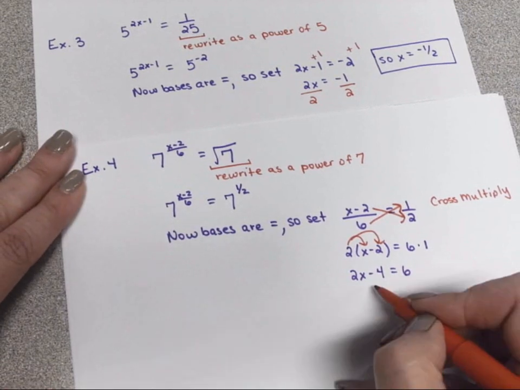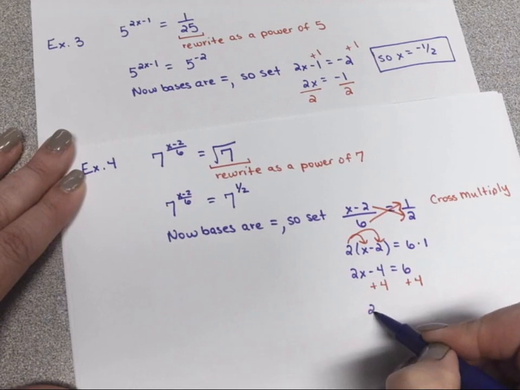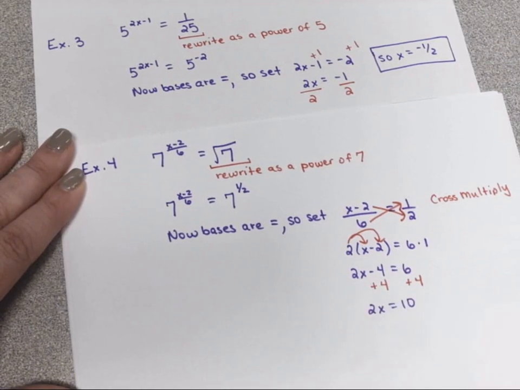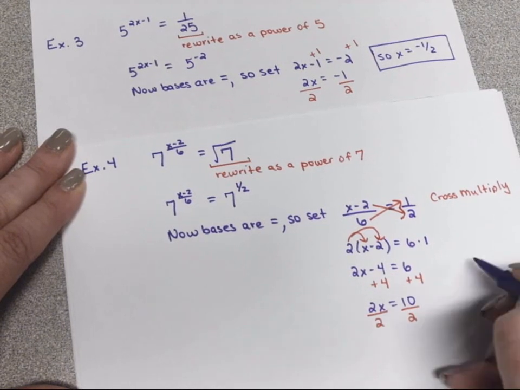And then we should just be able to solve as normal. Add 4 to both sides, and we get 2x equals 10. Divide by 2, and we get x equals 5.